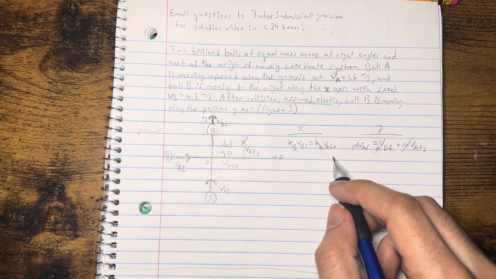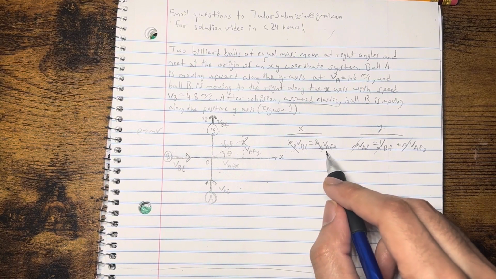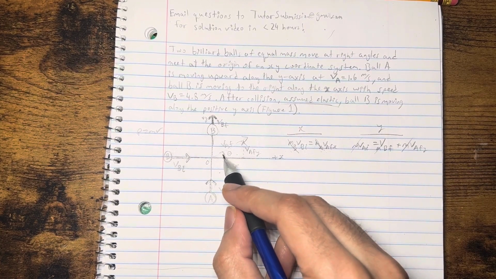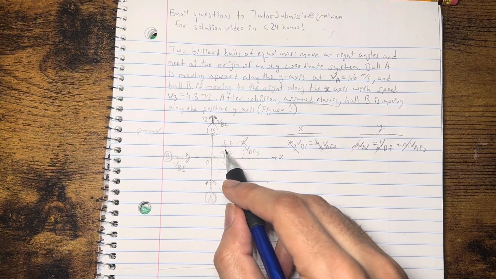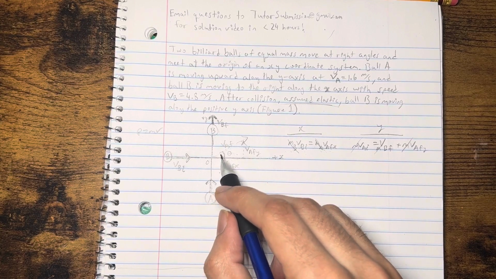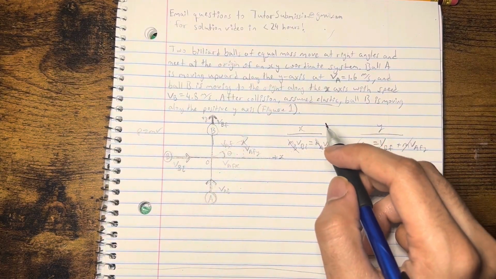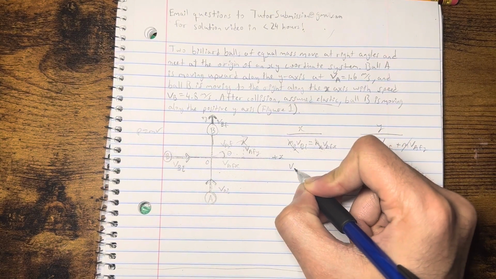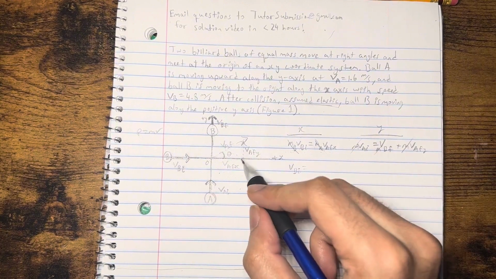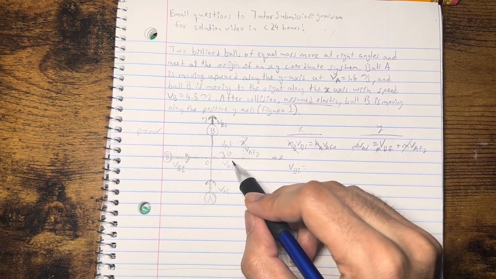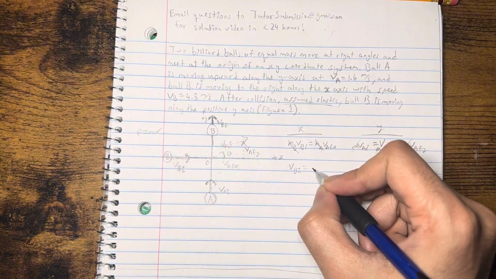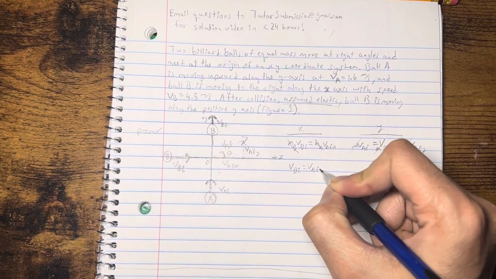But we can simplify these variables like VAFX and VAFY, because we know that they have this angle in common, and using trig we can rewrite them in terms of each other. So I'm going to do that right here. So VBI equals, so VAFX can be rewritten in terms of VAF times cosine of theta.